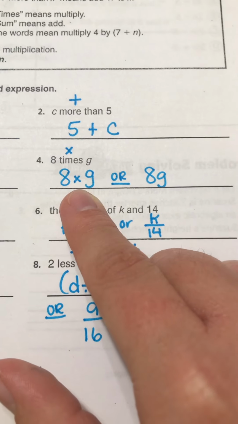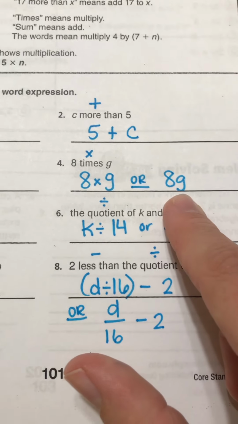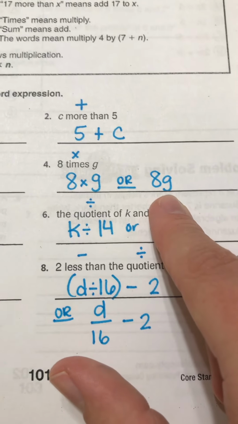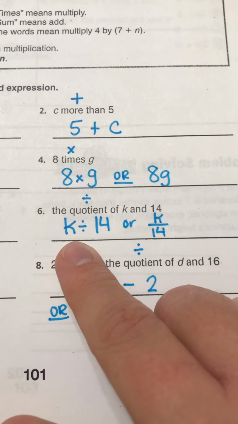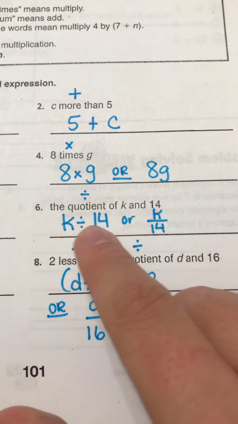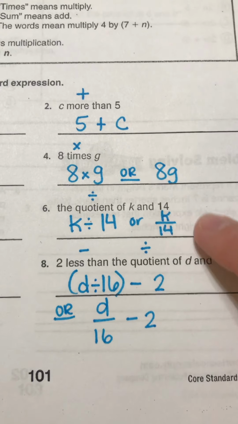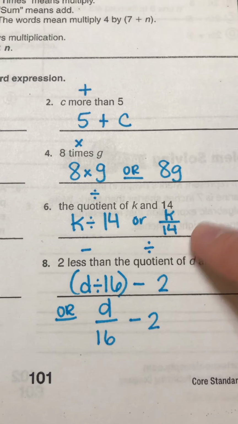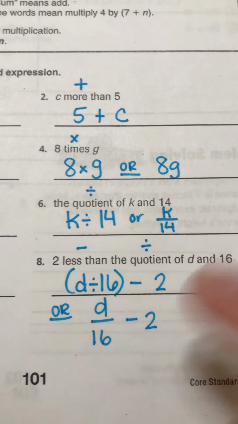So we're multiplying 8 times g, or remember, you can just write the number next to the variable. That means multiply 8g. Number 6, the quotient of k and 14. So that means we're dividing. For quotient, k divided by 14, or remember, if you set something up as a fraction, that means we're dividing. So you can put k over 14. It means the same thing.